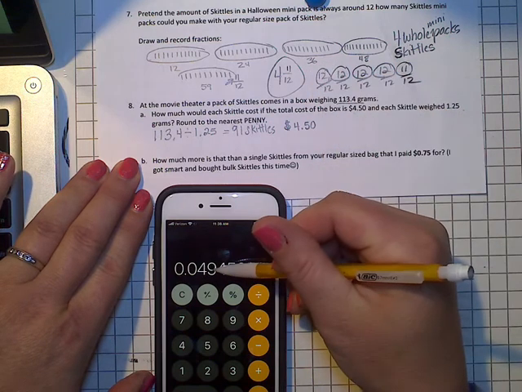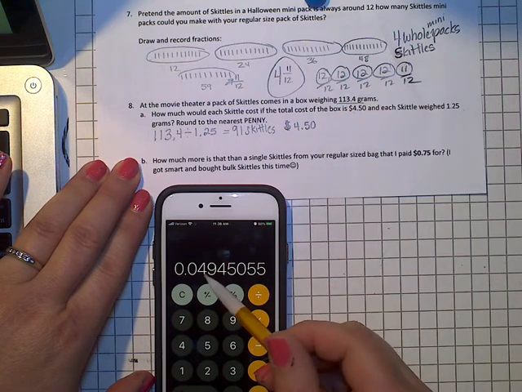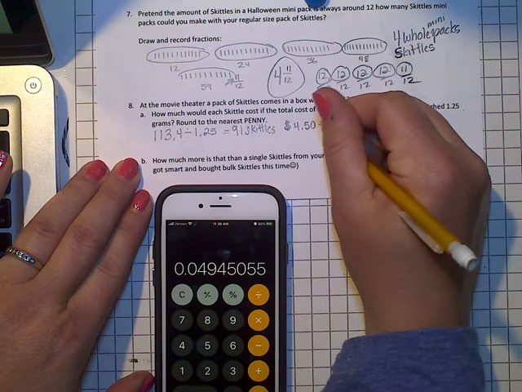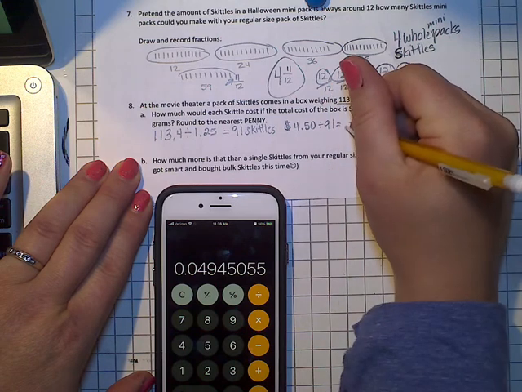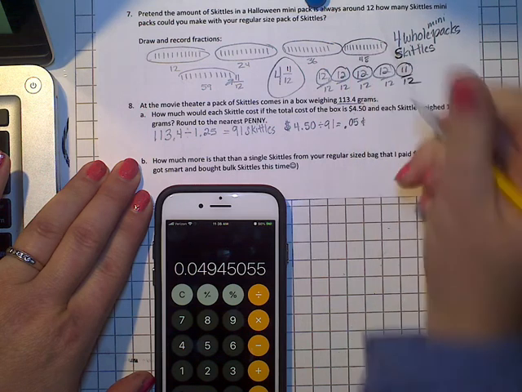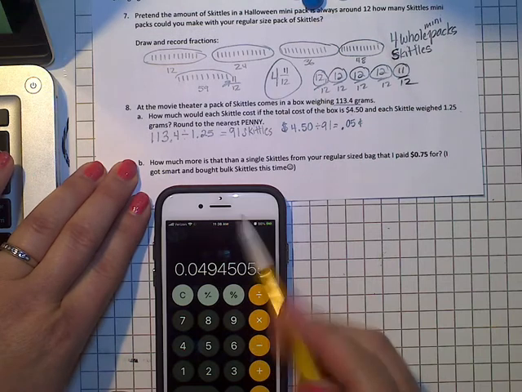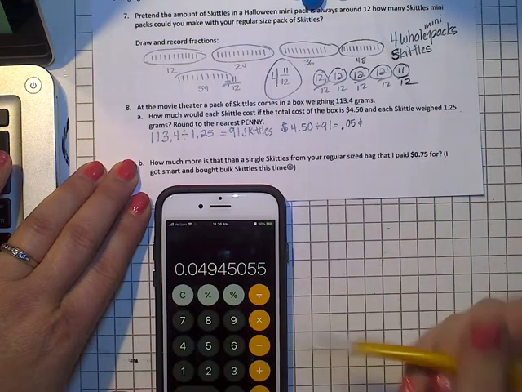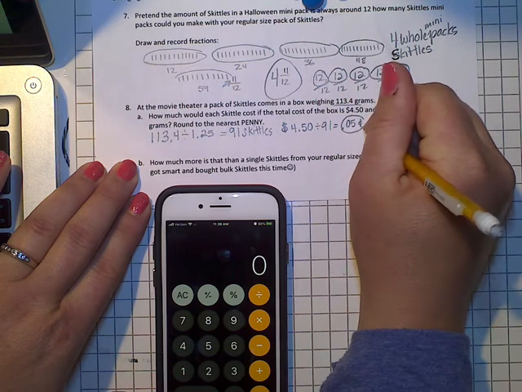So I have 49 thousandths. So if I round this up, that's a big difference. That's so close to 5 cents. So divided by the 91 gets us to, I'm going to say 0.05, so 5 cents, because I'm rounding up. Because the fraction's so small there, and really I could have done that with some of these as well, but I was trying to be more accurate. So now I have each Skittle is about 5 cents.